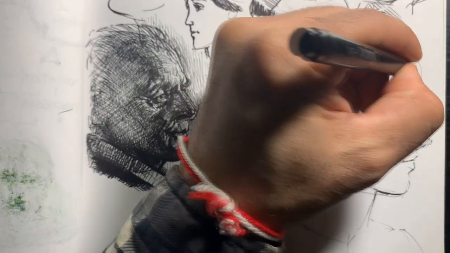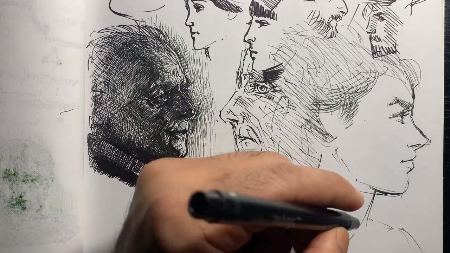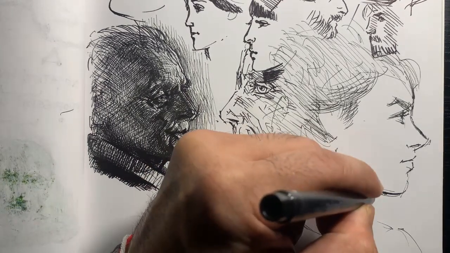But you'll notice that this isn't meant to be a photograph. And so in some ways, by doing it this way, it looks more like I'm drawing from life, which I prefer.